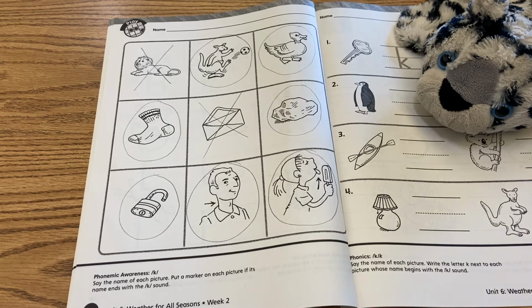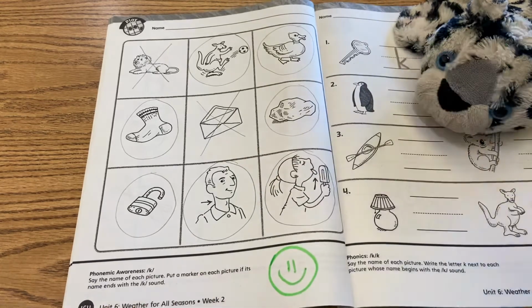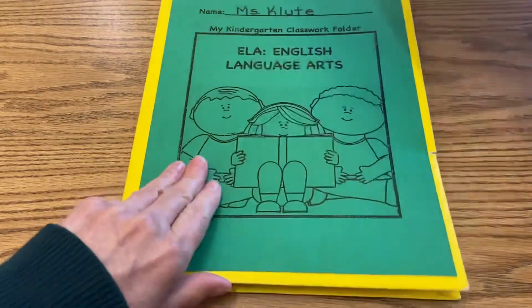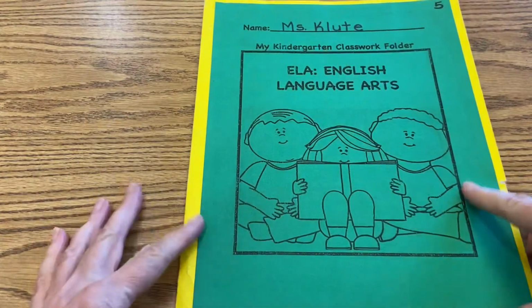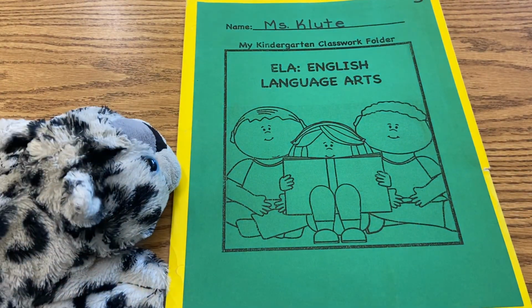Go ahead and give yourself your exit ticket right here. Then close this up and put this away back in your Language Arts folder, but keep your Language Arts folder out because we're going to work on our sight words next.